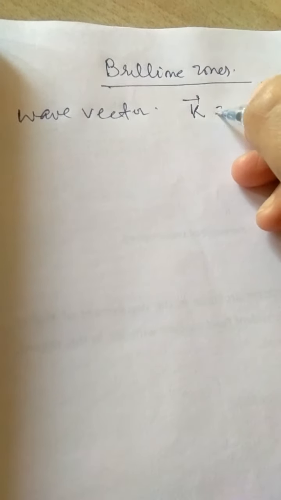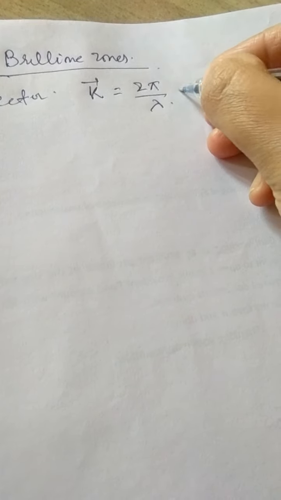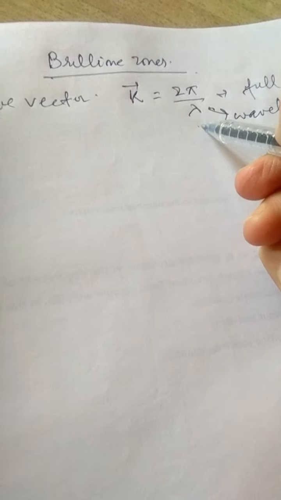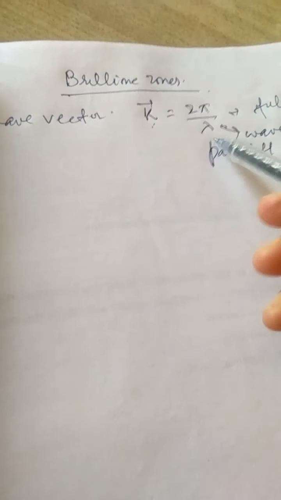For that you first need to know about the wave vector. I hope all of you are aware that this quantity k, which is a vector quantity, is denoted by 2 pi by lambda. Now how do you realize this kind of a vector? 2 pi is a full phase difference that you can imagine, and lambda is the total wavelength. So a ratio of the total phase to total wavelength or path difference is denoted by this wave vector k, 2 pi by lambda.